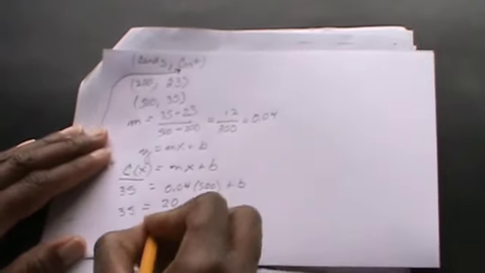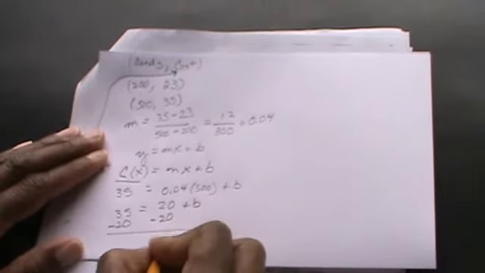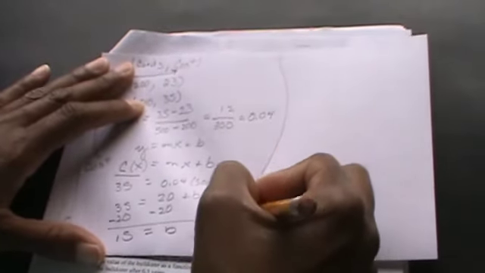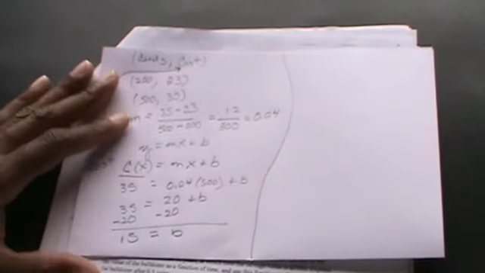Okay, I'm going to subtract 20 from both sides, and I get that b is equal to 15. It is of extreme importance that you show all of your work because you will be judged according to your demonstration of the mathematics that we're trying to communicate in the class.